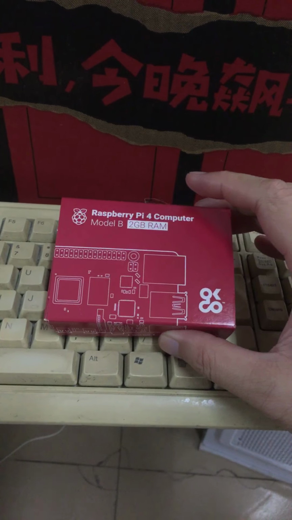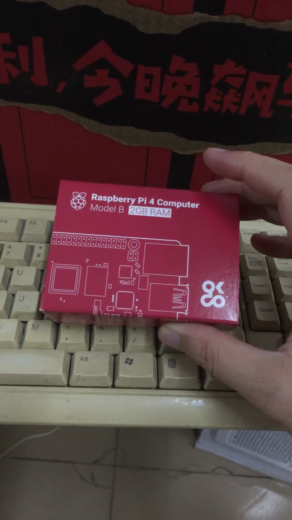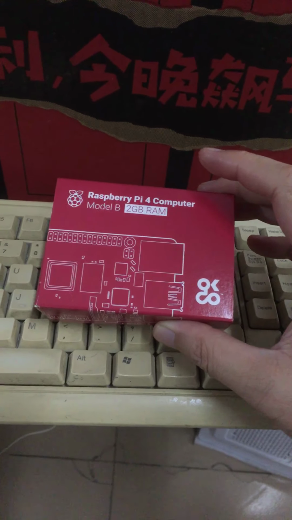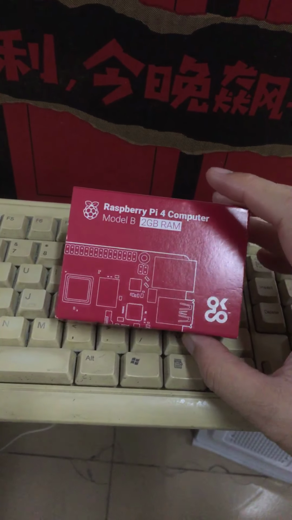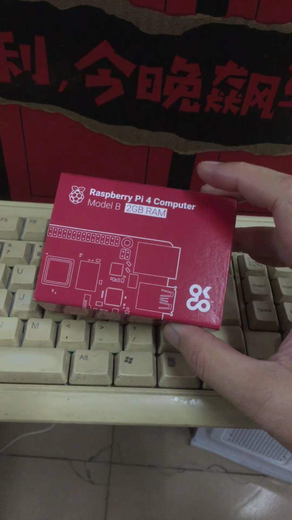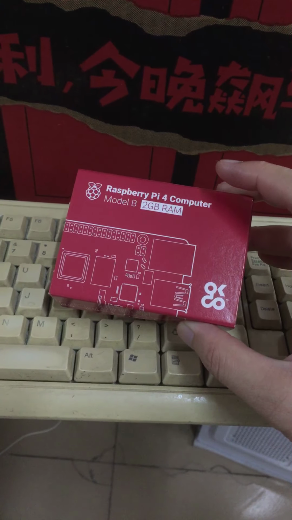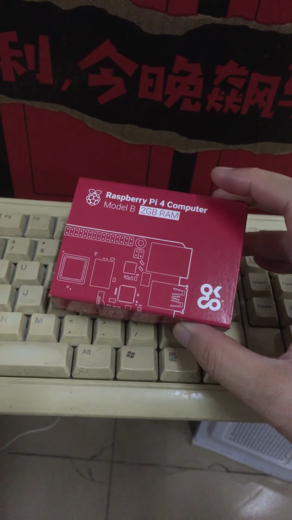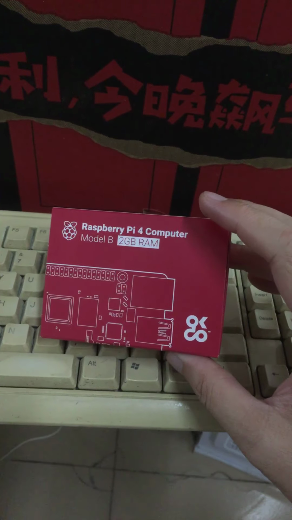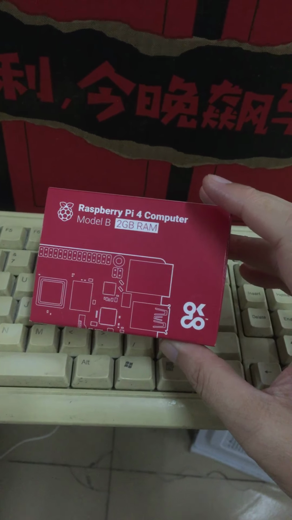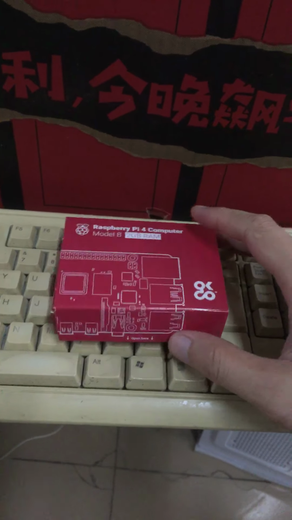Raspberry Pi 4. Now I got the 2 GB RAM version. Why do we use 2 GB RAM? As you know, the iPhone 7 also uses just 2 GB RAM. You can buy 1 GB, but I think 2 GB is better.